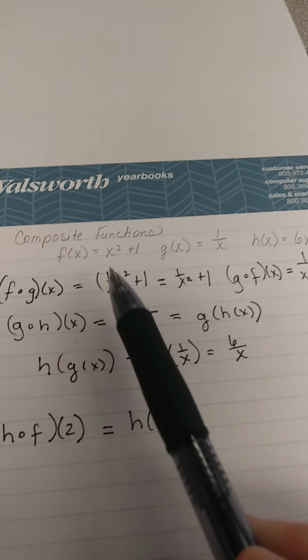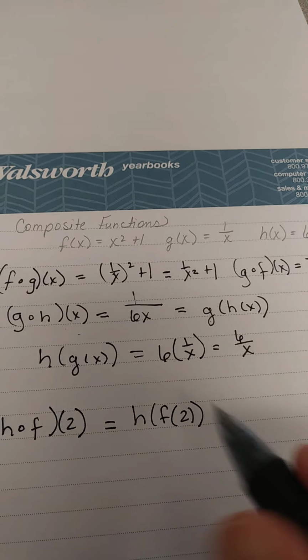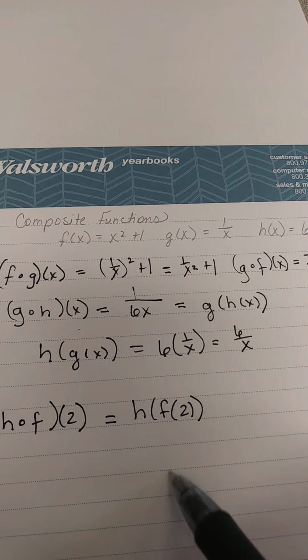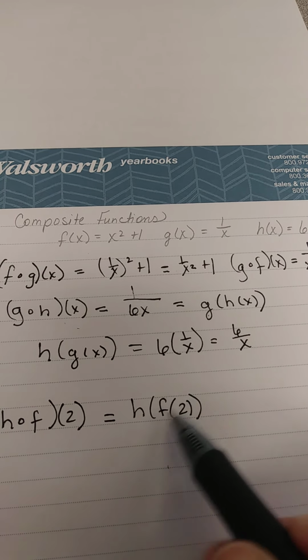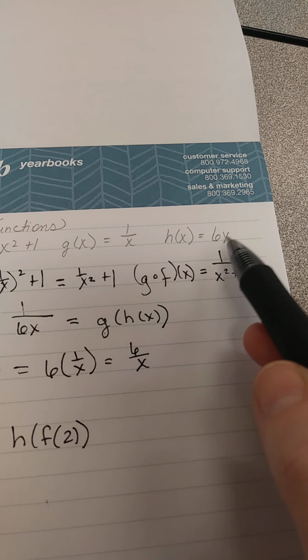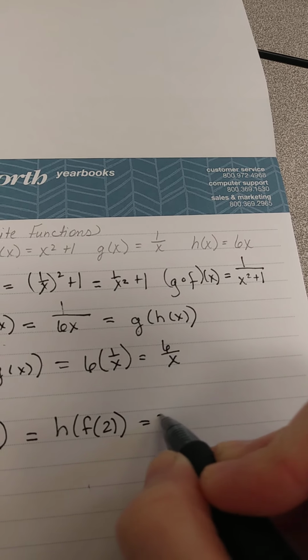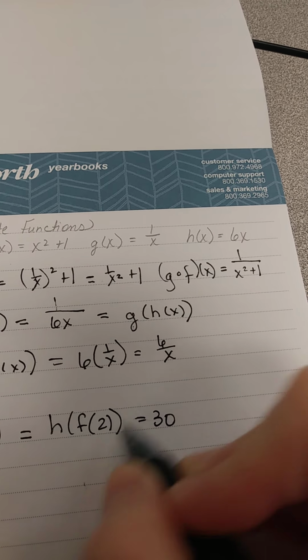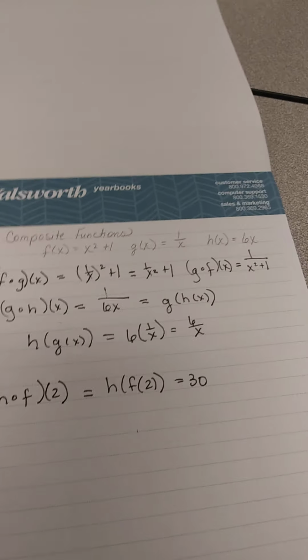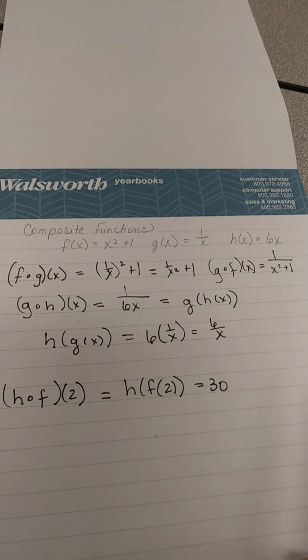So I'm going to put my 2 into the f function. That gives me 2 squared, 4, plus 1. So when I plugged 2 into the f, I got 5. Now I take that 5 and put it into the h. 6 times 5 is 30, so this is 30. Put the 2 into the f function, get an answer, then put that into the h function. It's got one more layer, and this time we're putting a number in.